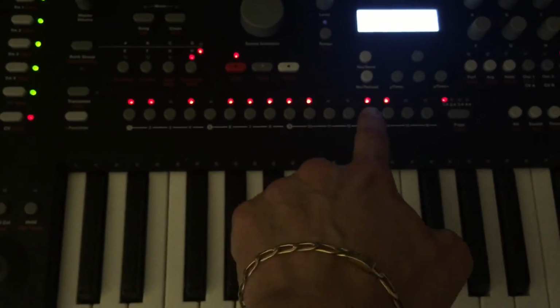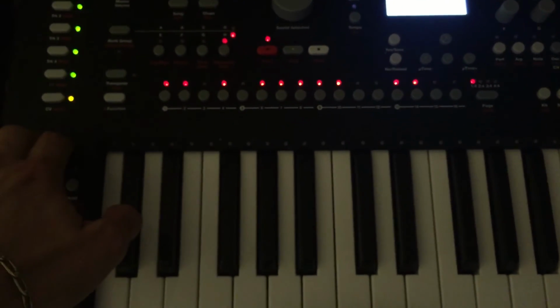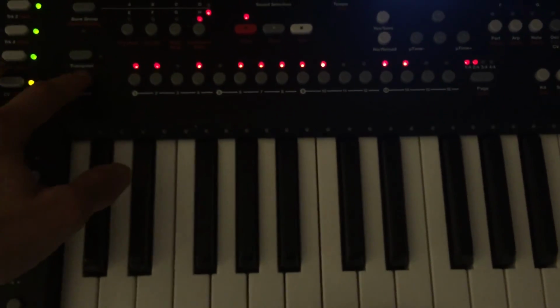Here you can see the sequence. That's the sequence for the lead or the Rogue, and this is the sequence for the SH.